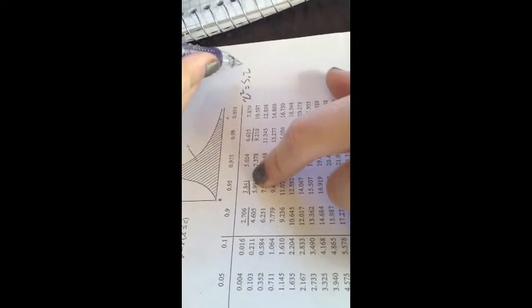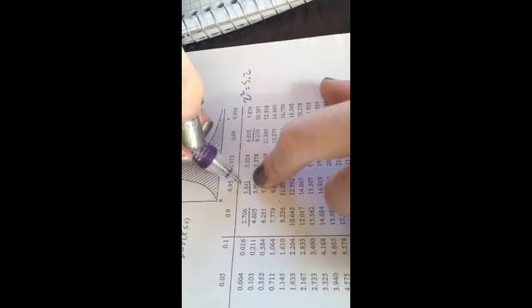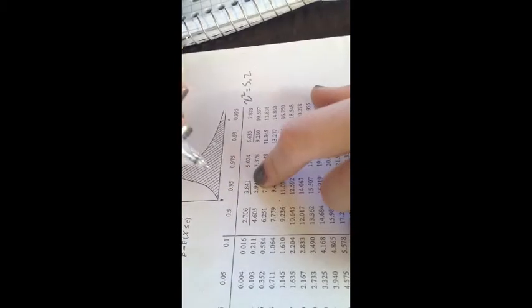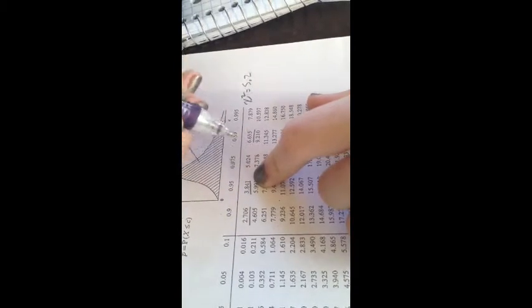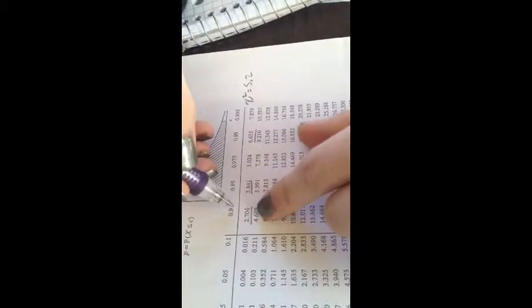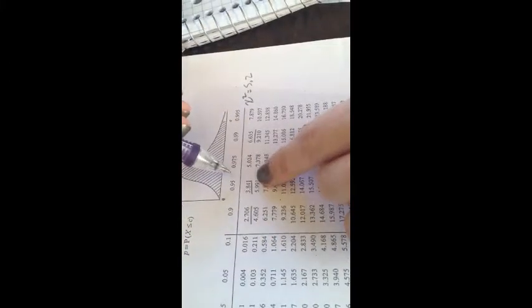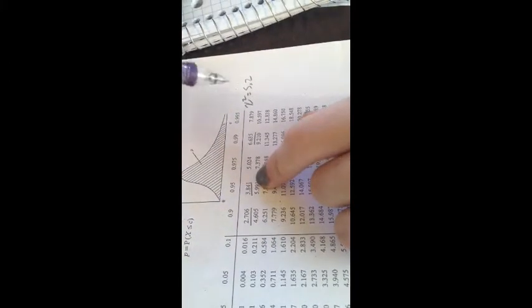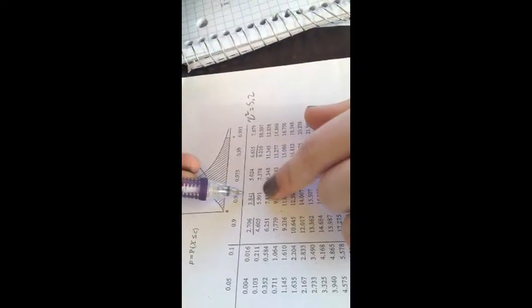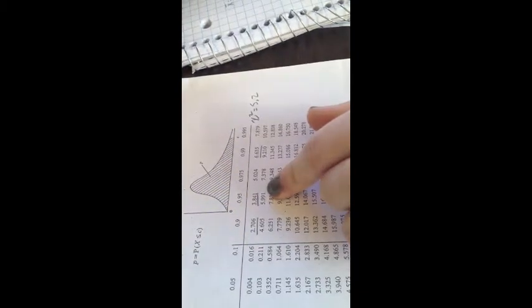Then we go over to the 5% level. Because 5.2 is more than 3.841, we can't be sure that it's independent at the 5% level or the 10% level, because 10% is more than 5%. So all we can say about this is that at the 1% level, we're sure that it's independent, but at the 5%, it appears to be dependent.